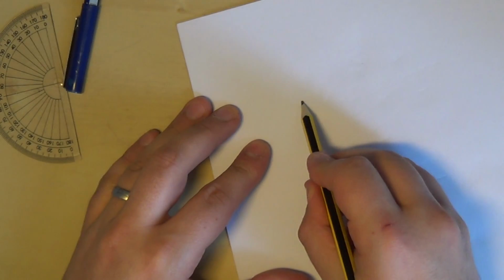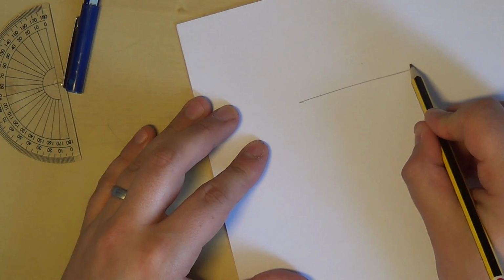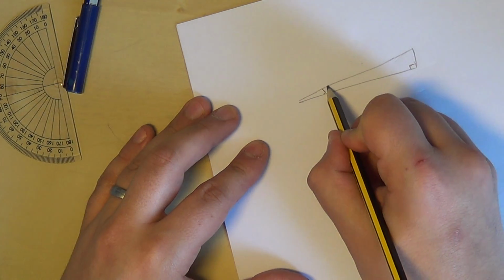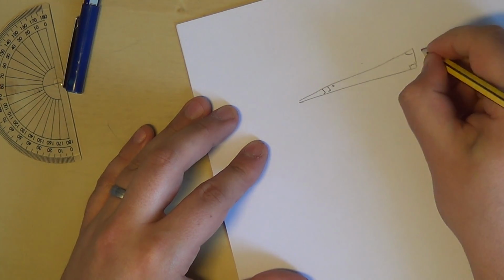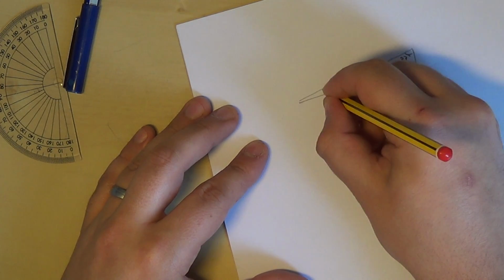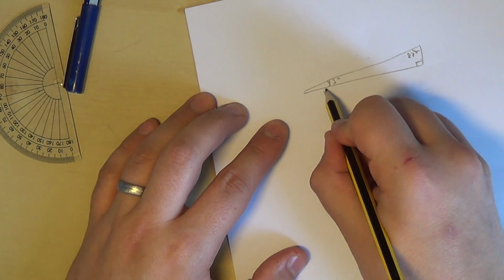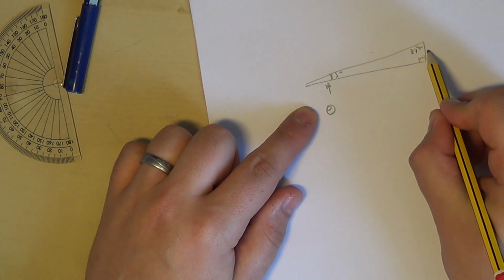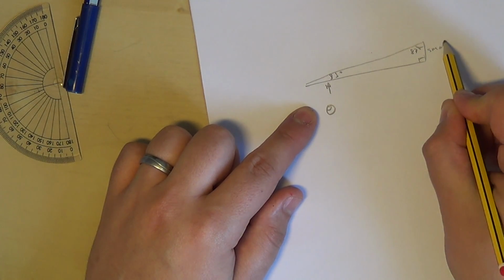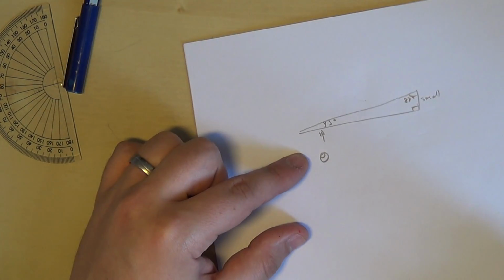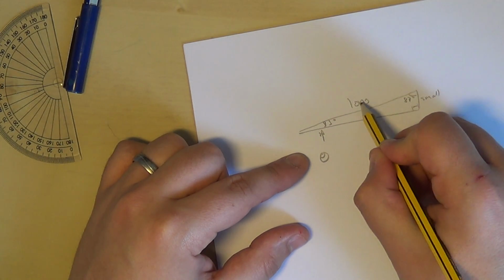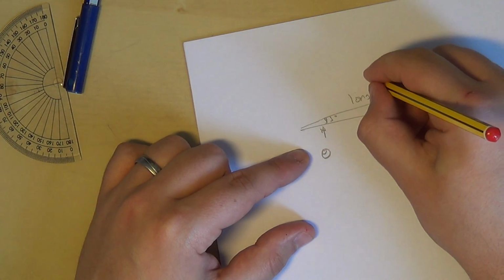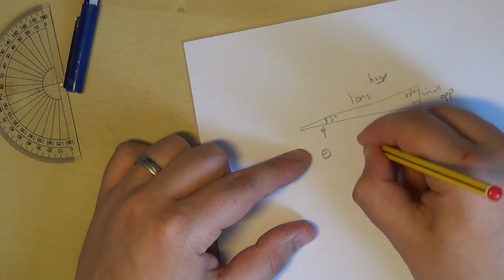We're going to draw a very, very thin triangle. First of all, we pretend that this is 3 degrees, and that is therefore 87 degrees. So we're going to treat this as theta for now. Okay? This is small. It's a very short triangle, and therefore this is longer than that, right? So that's the opposite, that's the hypotenuse, and that's the adjacent.